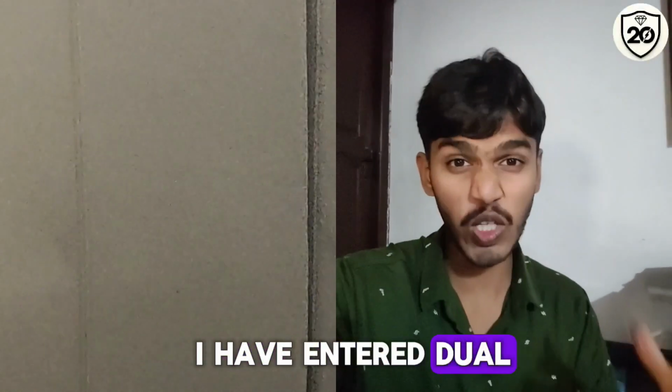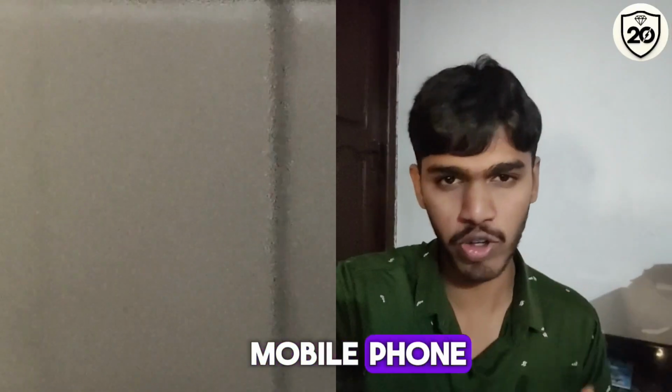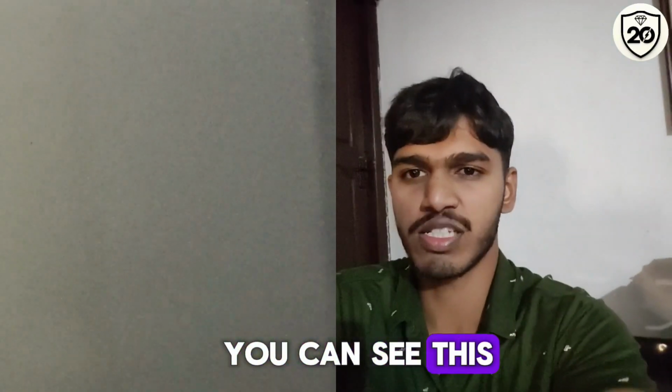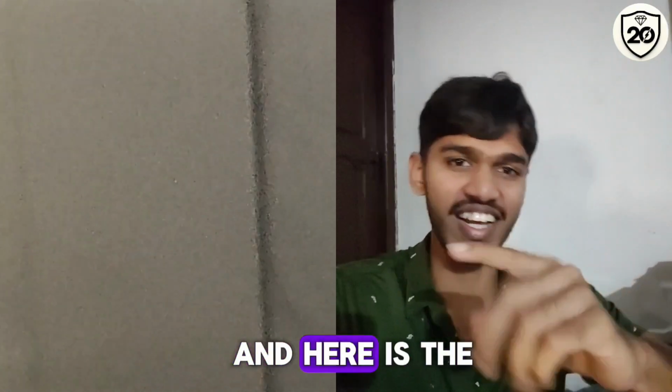I have entered dual view mode on my mobile phone, and that is why you can see this part over here, and here is the selfie mode.